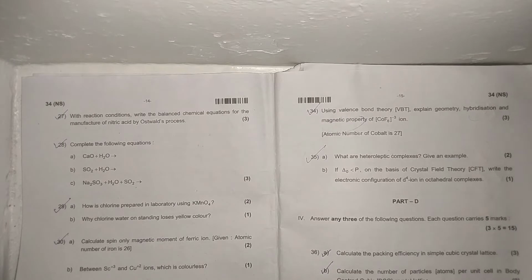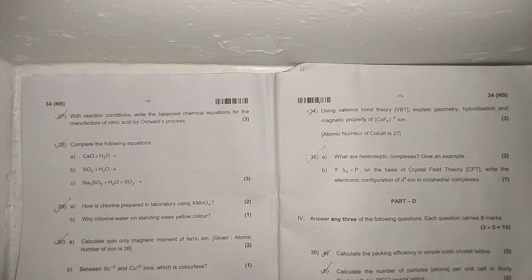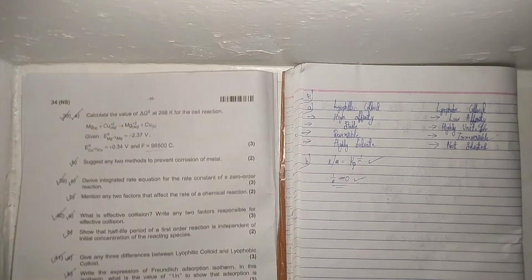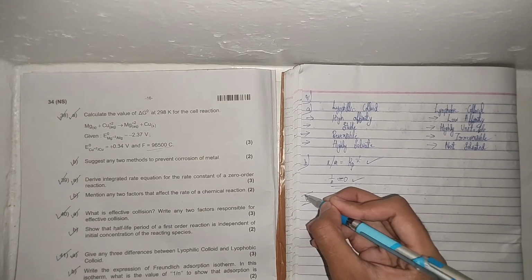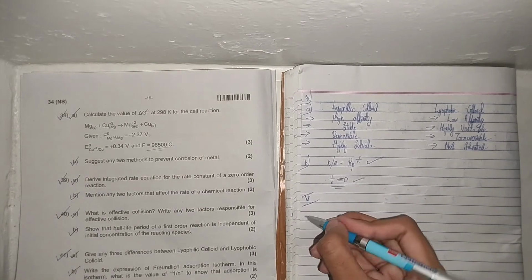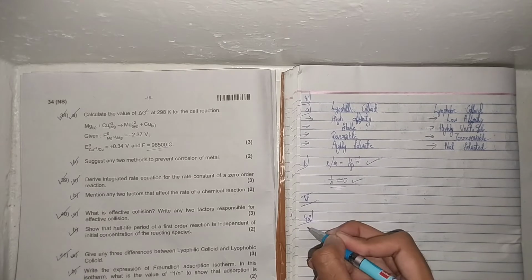So by this your fourth one, that is part D, 5 marks. Here 3 questions we should attend. So we have solved all these questions. 5 marks question part D is done. Now part E is the fifth main, that is 5 marks question only, but here you should attend any 4. So let us start.